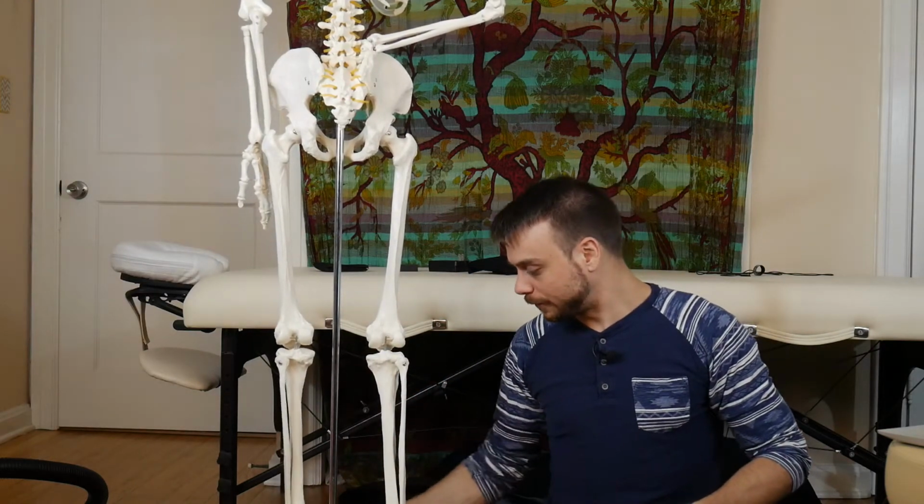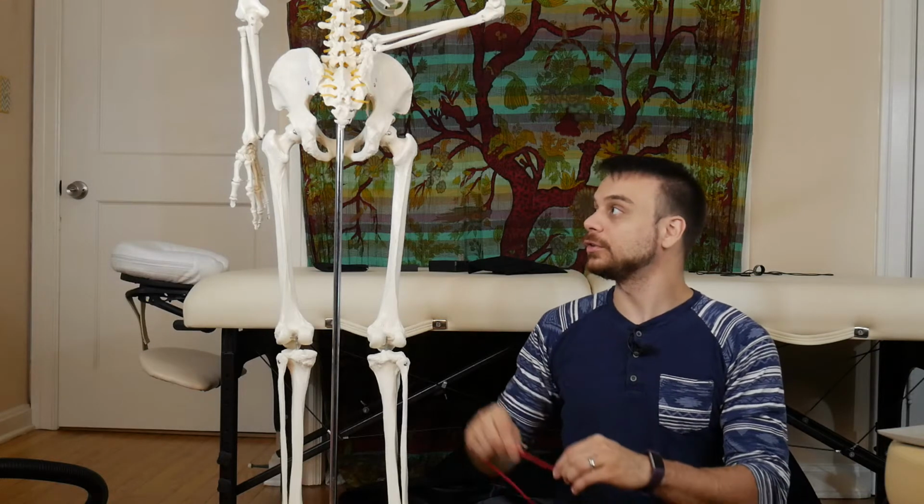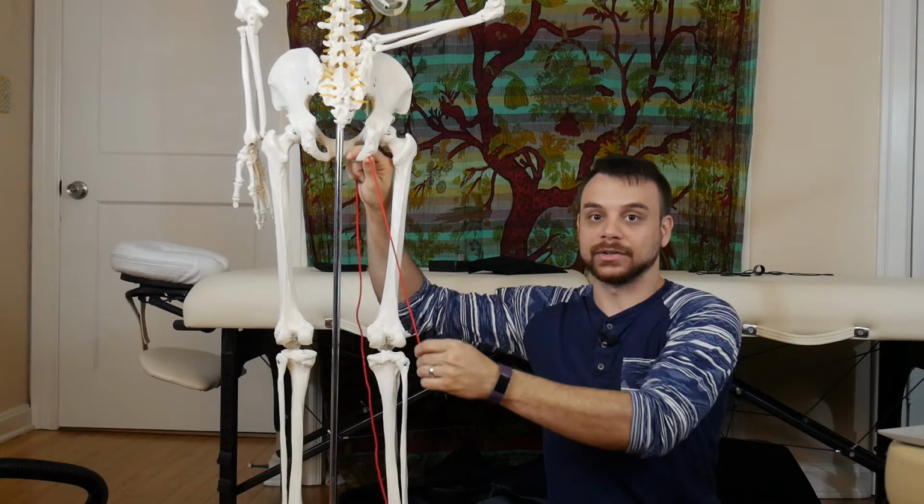So first, the commonality of all these muscles, for sakes of ease and convenience, is they come from the ischial tuberosity. That is what I'm sitting on right now. These are the bones that I'm sitting on, the sits bones as we call them, the ischial tuberosities. These are the bumps on your butt. Now the ischial tuberosity is their origin point, and now we're going to look at the insertion points.